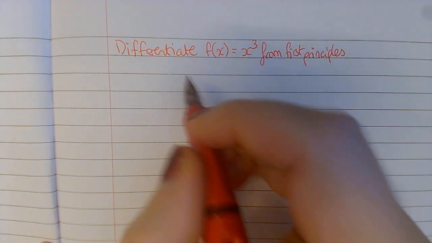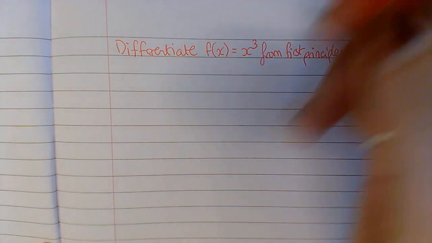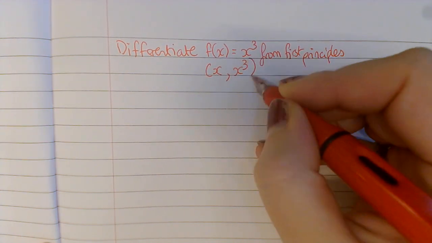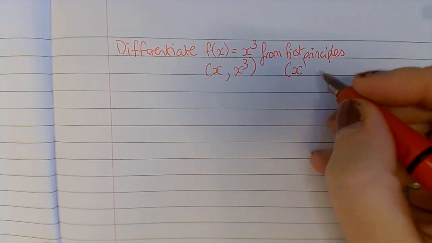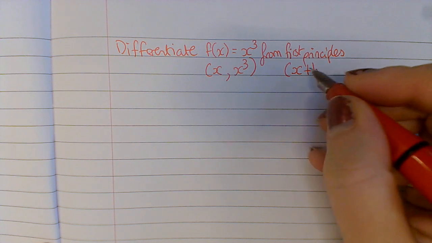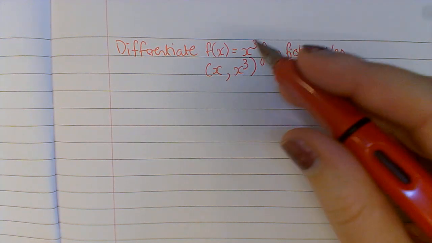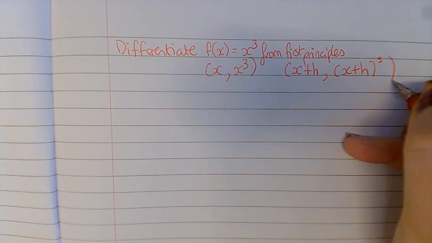So, differentiating f of x equals x cubed from first principles. What that means is first we just need to get our two coordinates. So x and x cubed, because we're asking to cube x. And then we need to increase x by a little bit, so we've got a change in x, call that plus h. So then when I cube it, it will be x plus h all cubed.